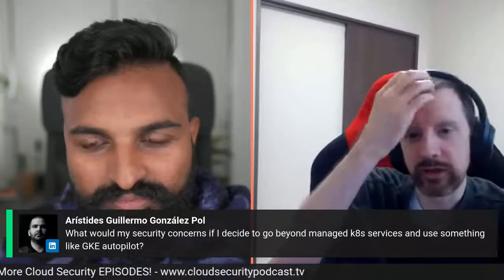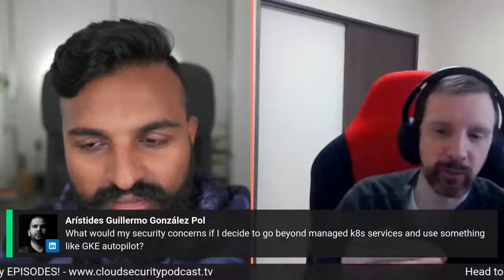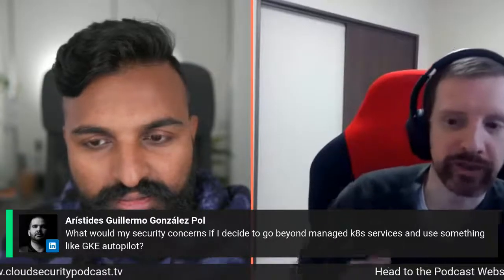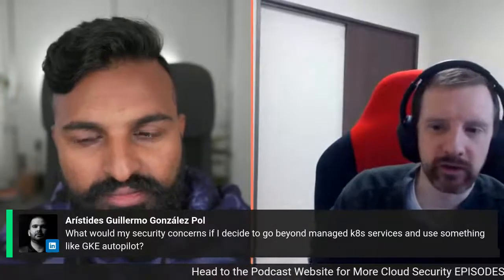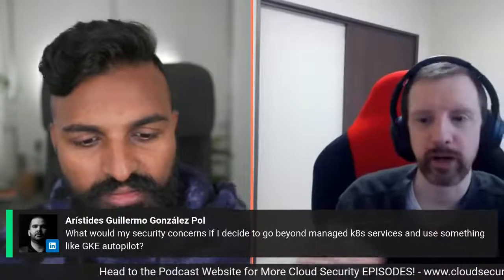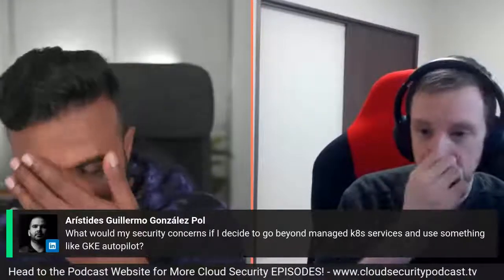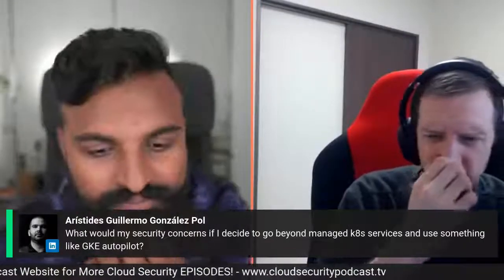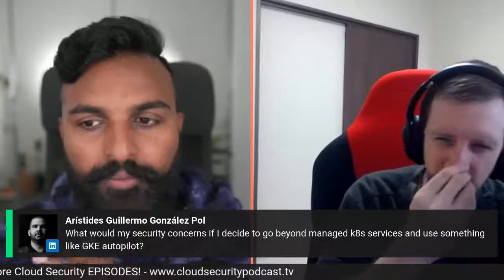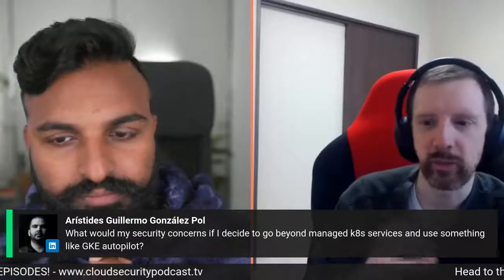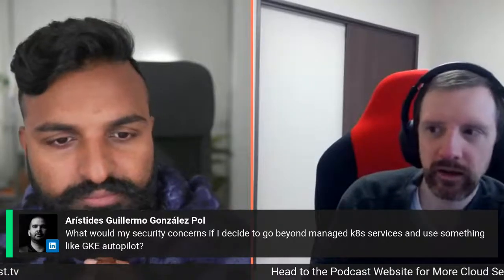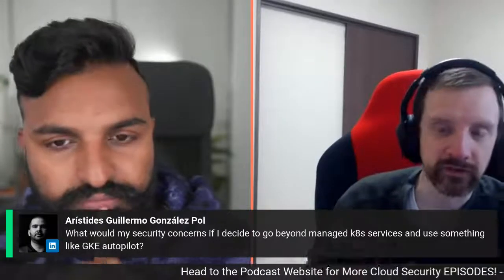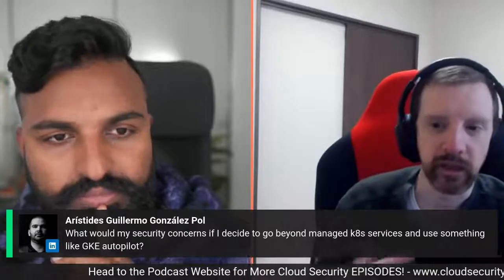Okay, yeah, that's a good question. GKE Autopilot gives you a little bit more of a managed service on top of GKE, so it handles a little bit more of the security. It provides essentially a policy layer on top of GKE. So it's a little bit like using OPA, or a policy engine on top of GKE. And by default, it gives you a bunch of really good defaults that it enforces.